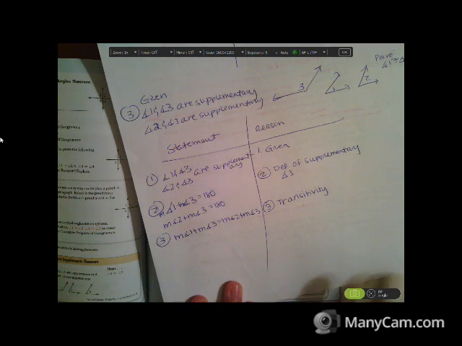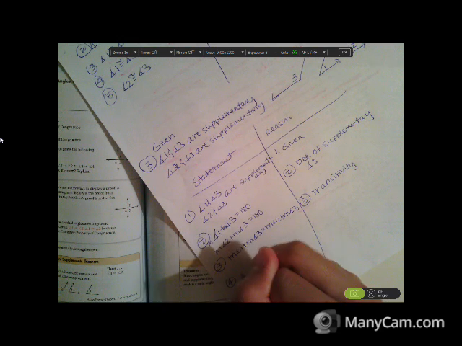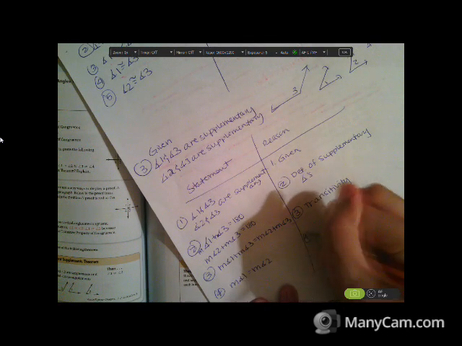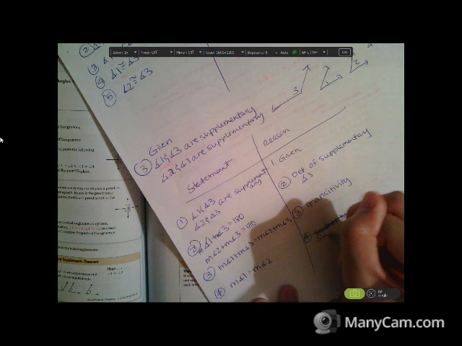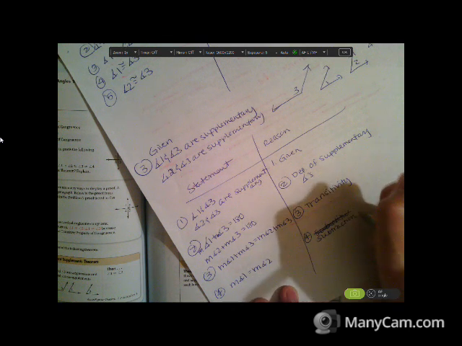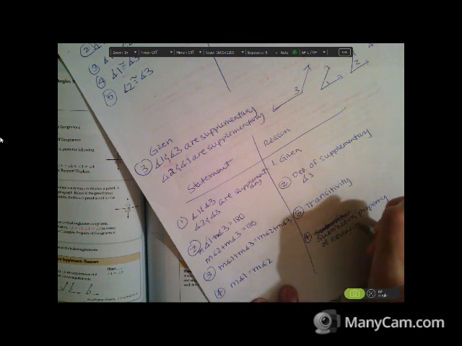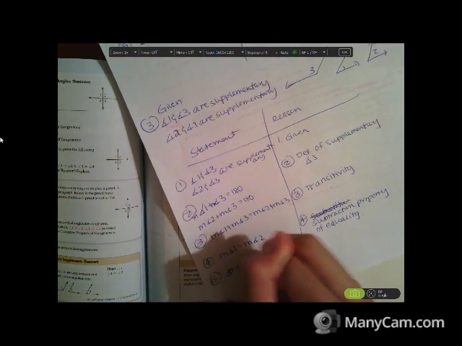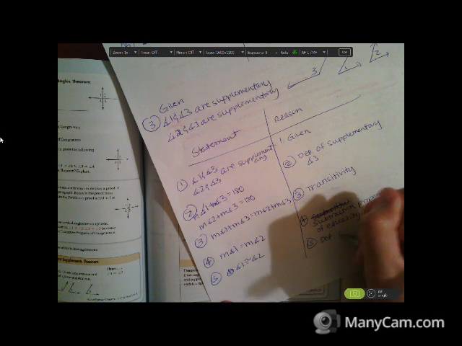And so now we can subtract the measure of angle 3 on both sides, and you get the measure of angle 1 is equal to the measure of angle 2, because of the subtraction property of equality. And then, final step, angle 1 is congruent to angle 2 by definition of congruence. And then we're done.